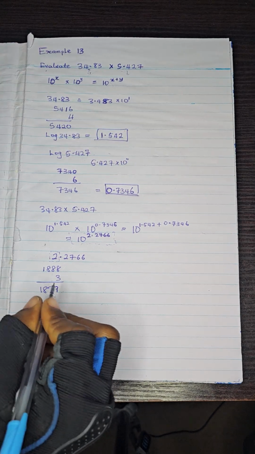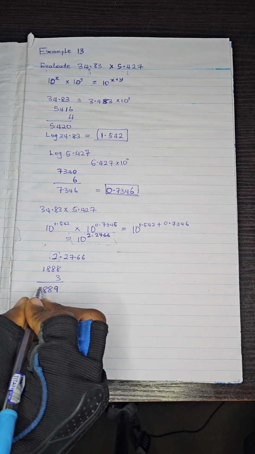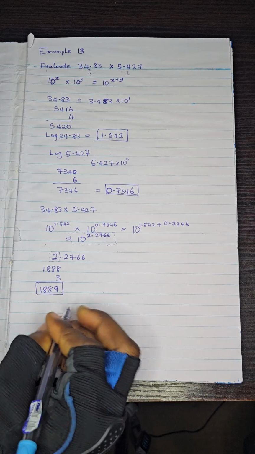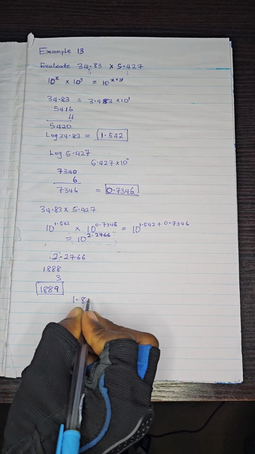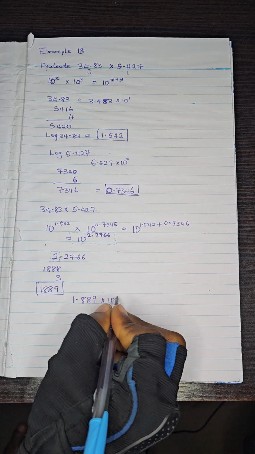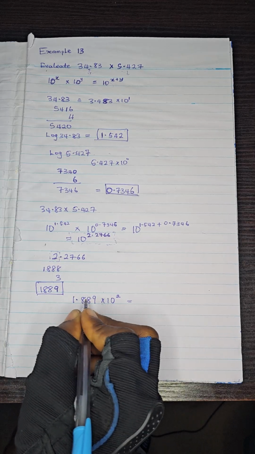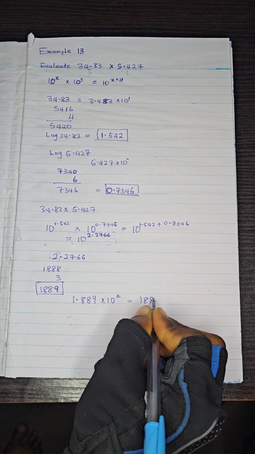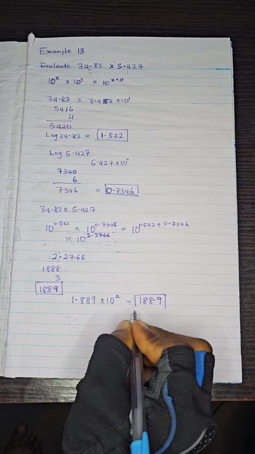Then how do you now get the answer? You now have to factor in the characteristics. Remember I told you how to get the characteristics. It will now be 1.889 times 10 raised to power what? The characteristics, which gives you 188.9. This is now in standard form. This is your final answer.